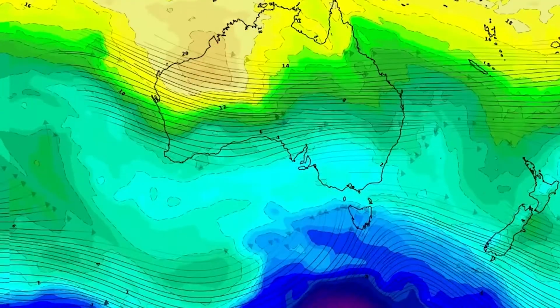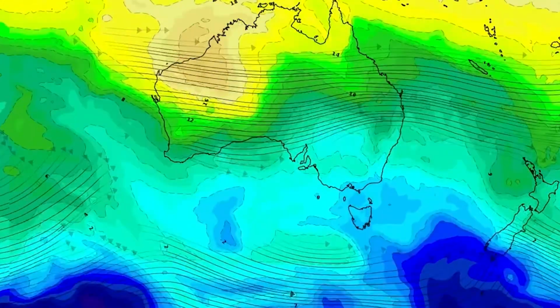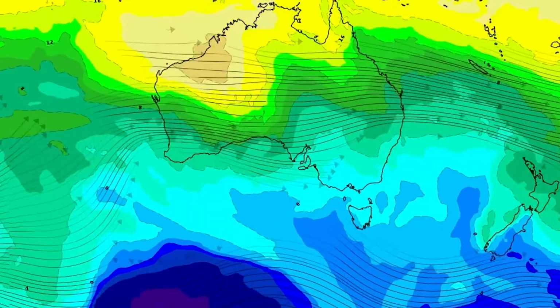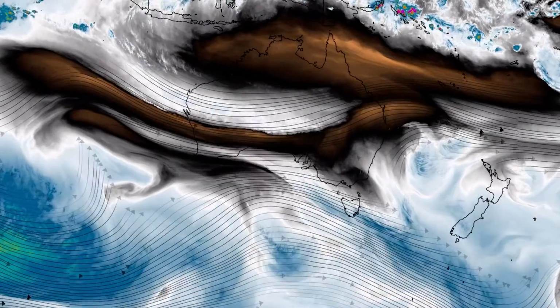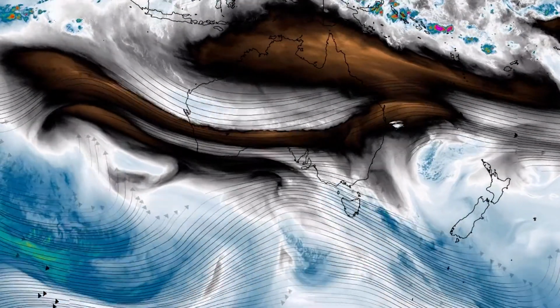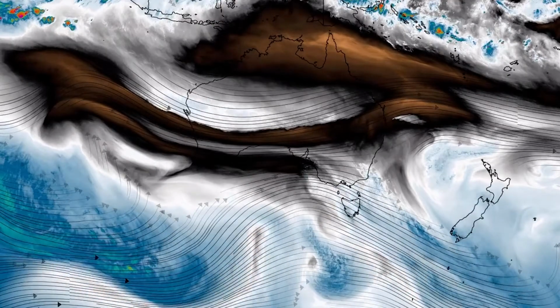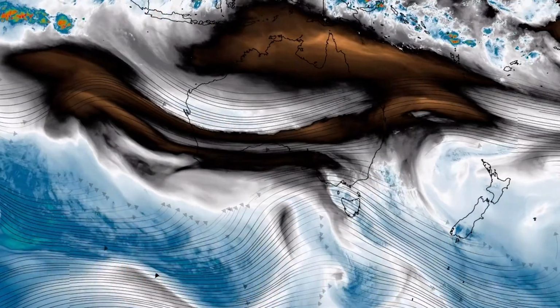Jet streams also transport moisture around the atmosphere and they can fuel rainfall events across Australia. This animation shows water vapour during the last 24 hours overlaid with a computer model's rendition of the jet stream to show the relationship between these two features.